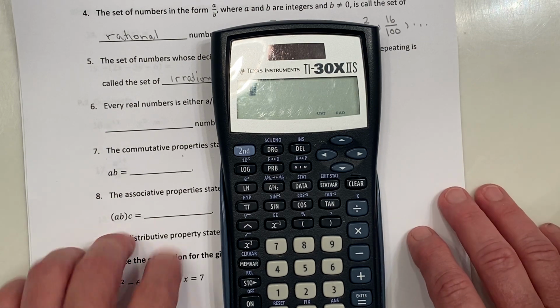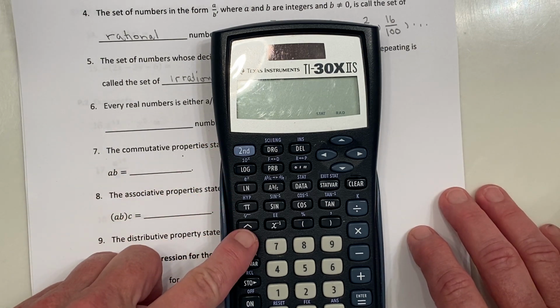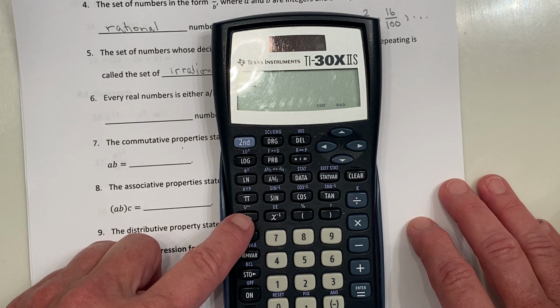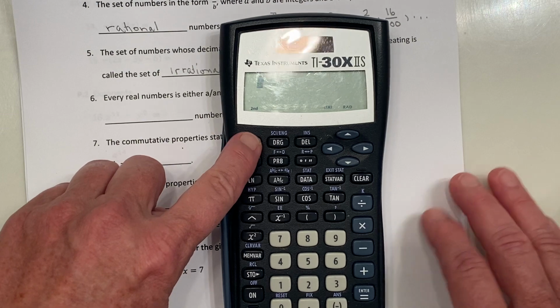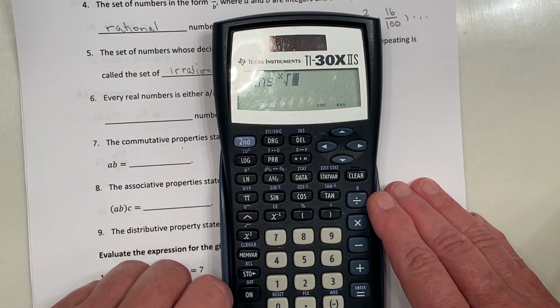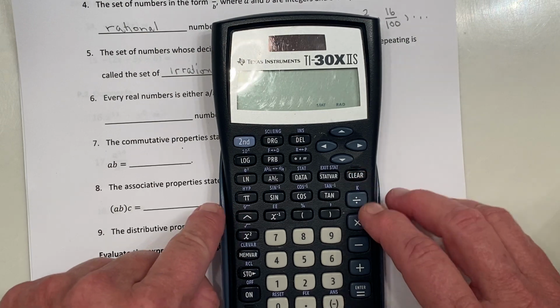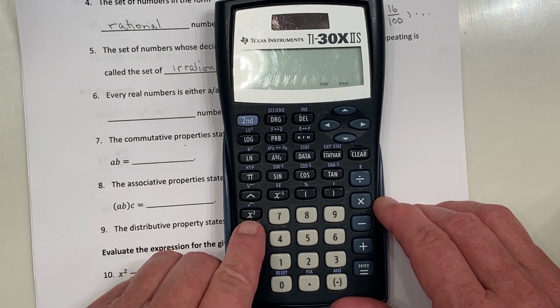So we're looking for the square root key. It's actually right here, and above this caret key, this power key, we see the square root symbol, and it's in blue. So we have to hit second square root. Oh, excuse me, that's a little different one. That's for a different root. Let me back up. It's the key above x squared.